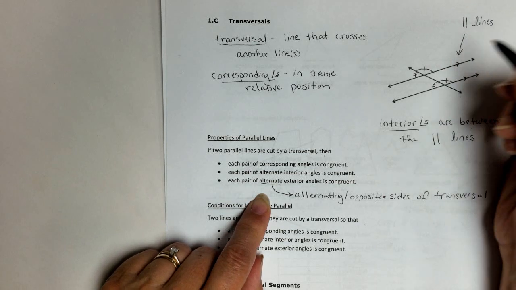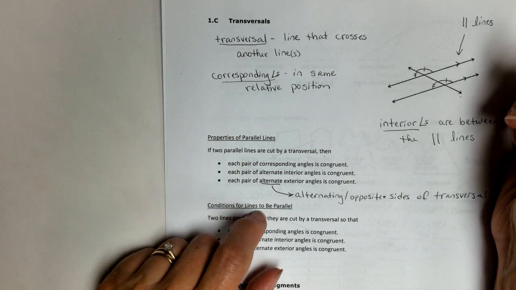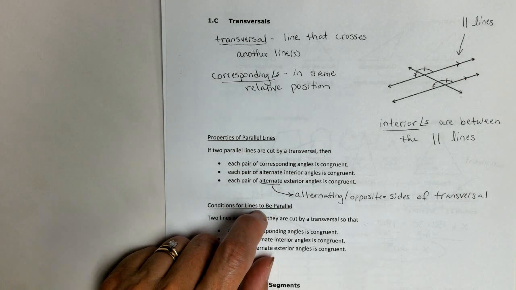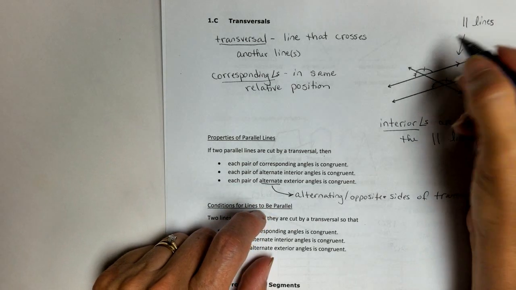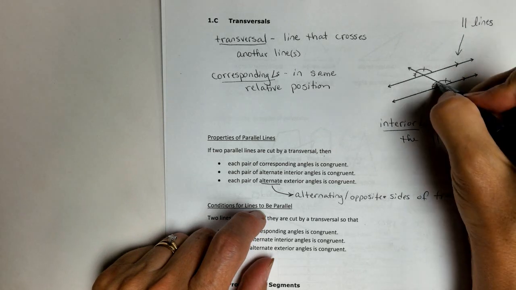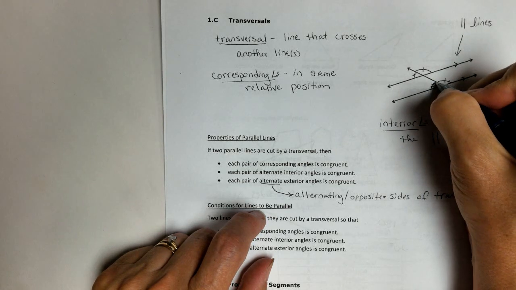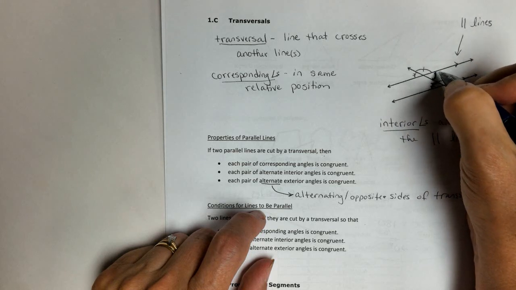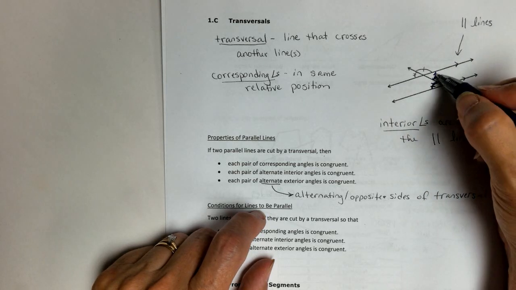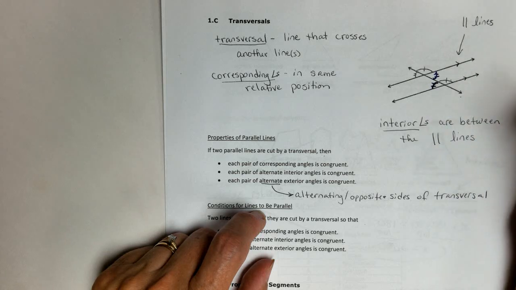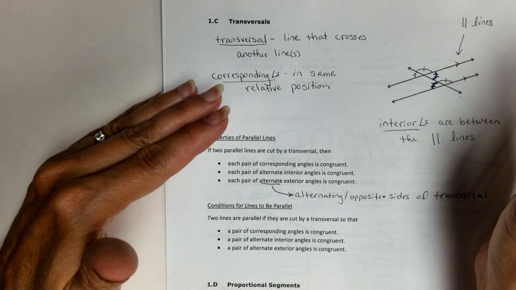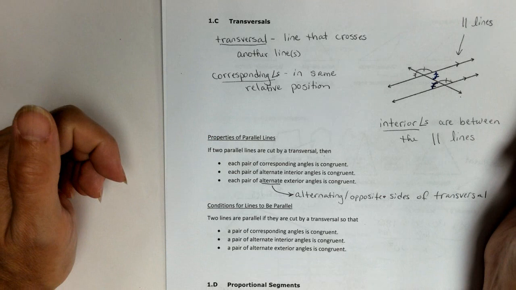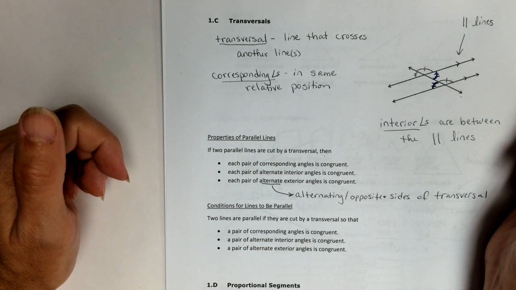So here, let's do this angle and this angle. They are on alternating sides of the transversal and they're both between the parallel lines. They are alternate interior angles.